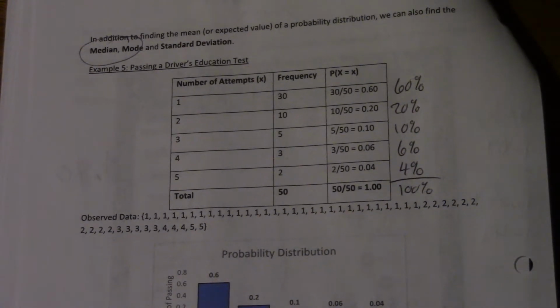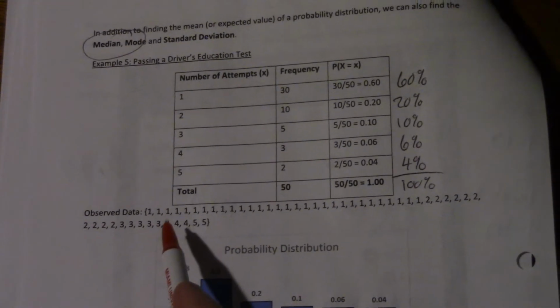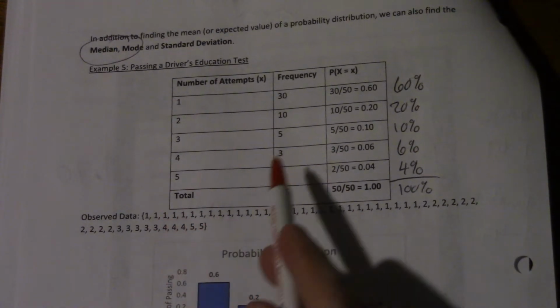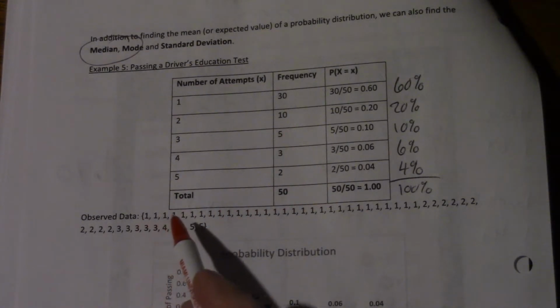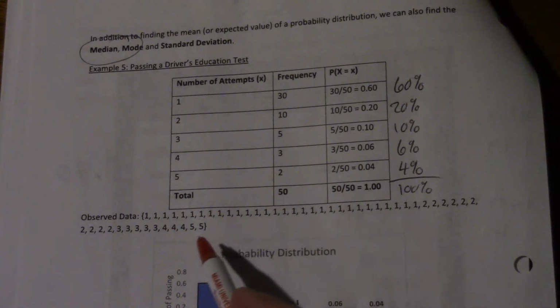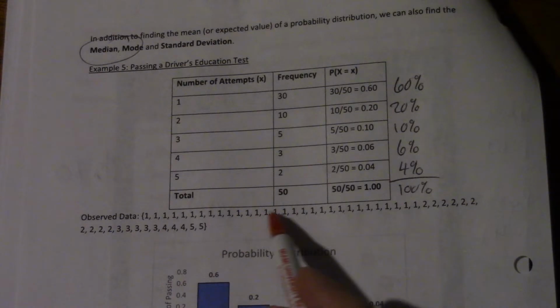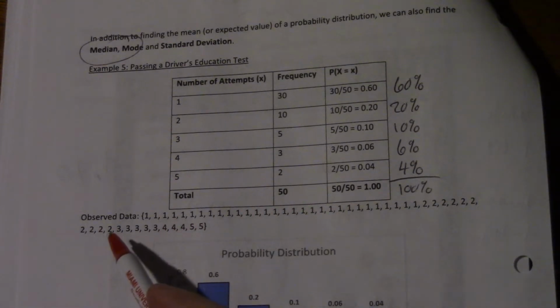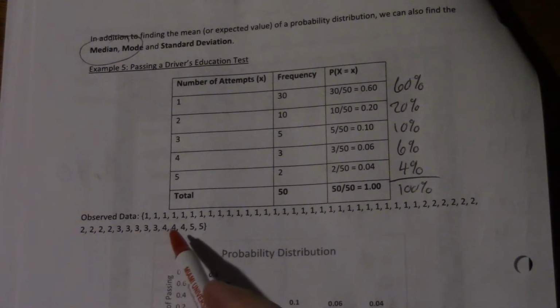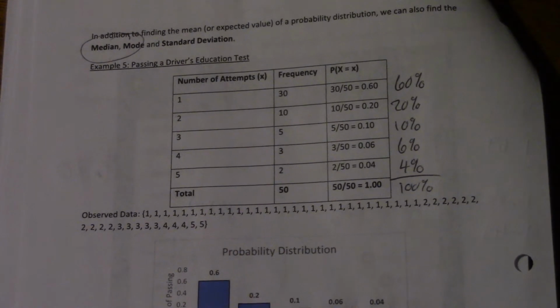So back in, say, chapter 2, if we wanted to find the mean, median, and mode, then we would need the data. Well, we know the frequencies, so we can write out what the data looks like. But that's not really elegant. So we have a bunch of 1s, quite a few 2s, not many 3s, a couple 4s, and only 2 5s.